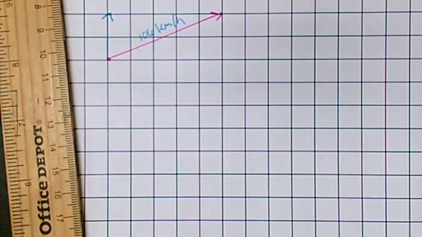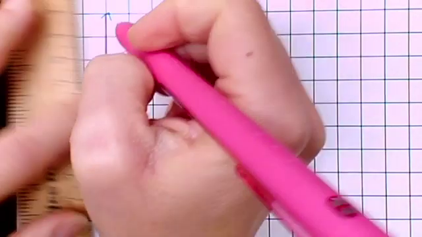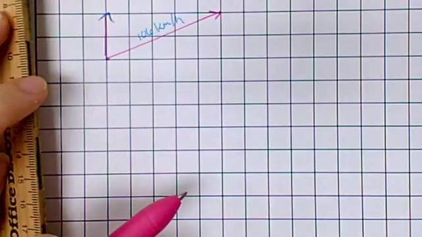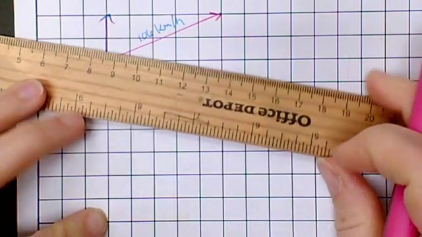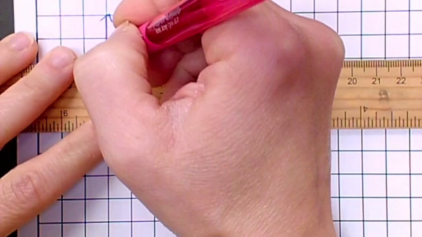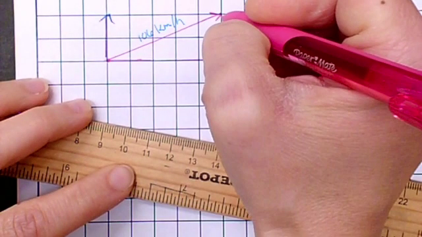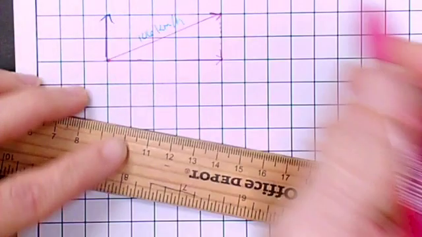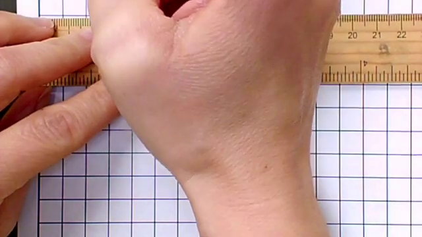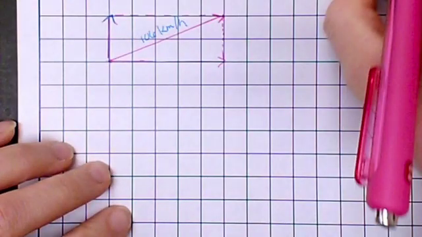Maybe I wanted to get away from pink, but pink seems to show up the best. So I'll go back to pink. So here's my y component. Here is my x component. And if I complete my parallelogram with dashed lines, I should probably use a ruler. This is what it looks like.